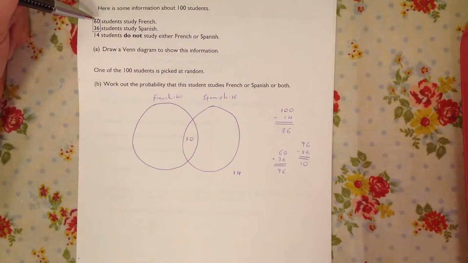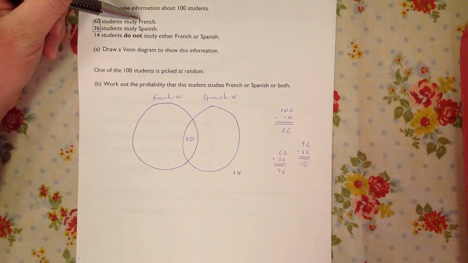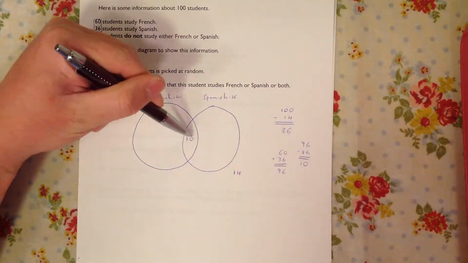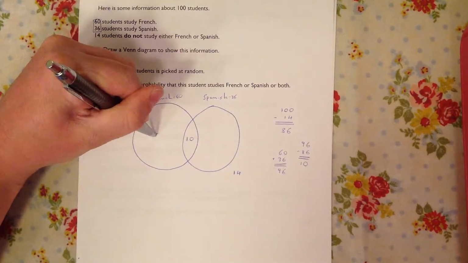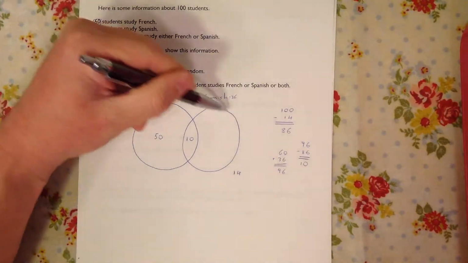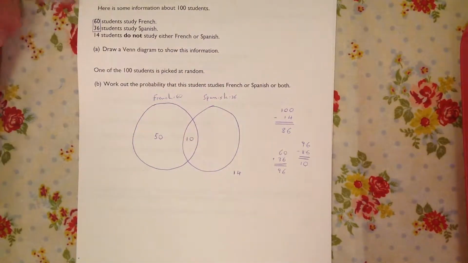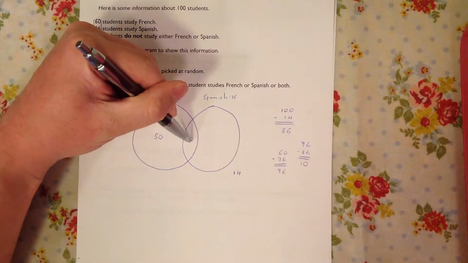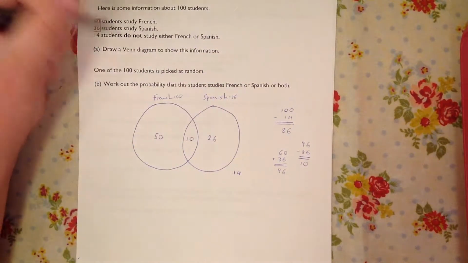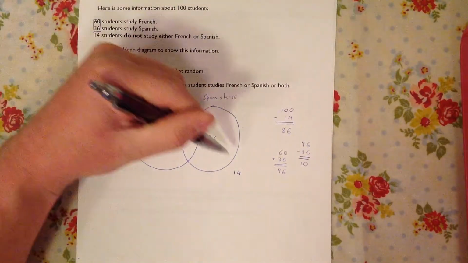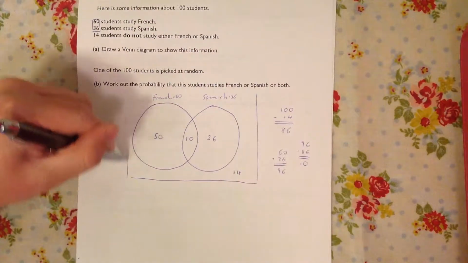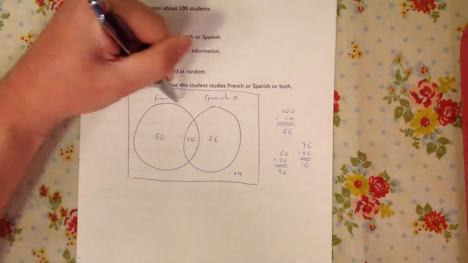Now we can go and complete the others. If we've got 60 studying French in total, this whole circle has to add up to 60. I've already got 10 students in this circle, so I must have another 50 in there, because that would give me my 60 in total. Same logic for the Spanish circle then. It's got to add up to 36 in total. I've already got 10 students in the circle, so 26 left will make my 36 in total. I now have all 4 sections of my Venn diagram filled in. So there's my completed Venn diagram.